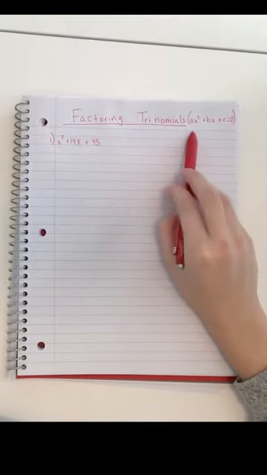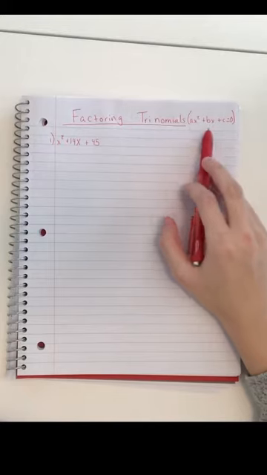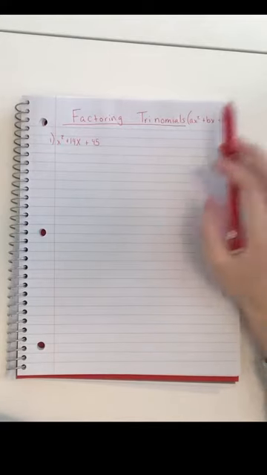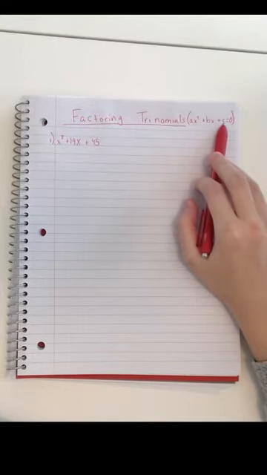Hey guys, we're going to be looking at some examples on how to factor trinomials. Once again, what a trinomial is, of course, tri meaning three. There's 1, 2, 3 things we're going to be dealing with: an x squared, a single x, and then a constant.